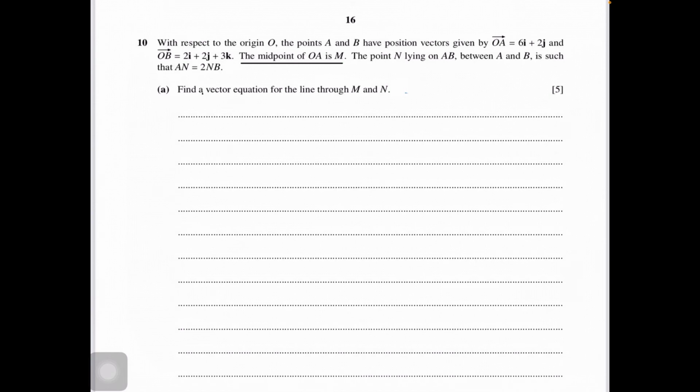So this is the last question for this paper, number 10. With respect to the origin O, the points A and B have position vectors given by OA is equal to 6i plus 2j and OB is equal to 2i plus 2j plus 3k. The midpoint of OA is M. The point N lying on AB between A and B is such that AN is equal to 2NB. A. Find a vector equation for the line through M and N.